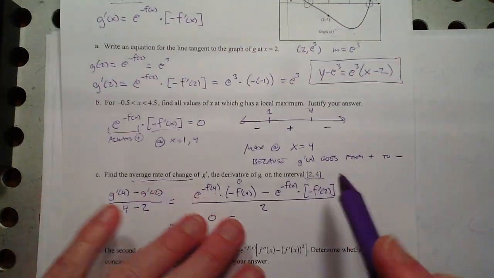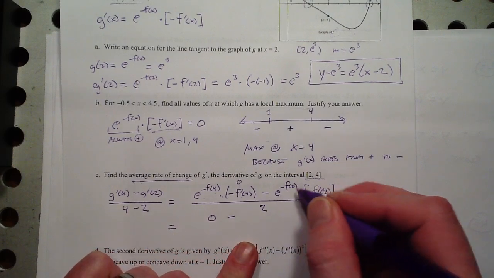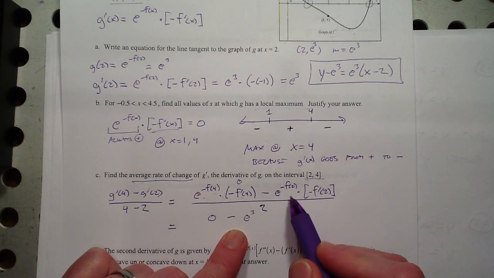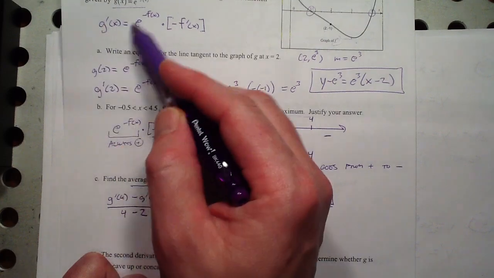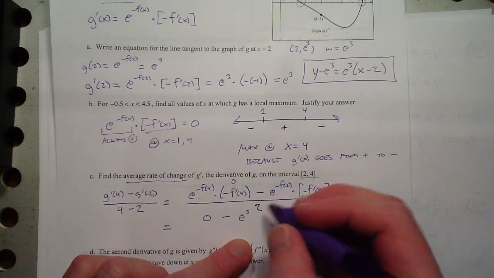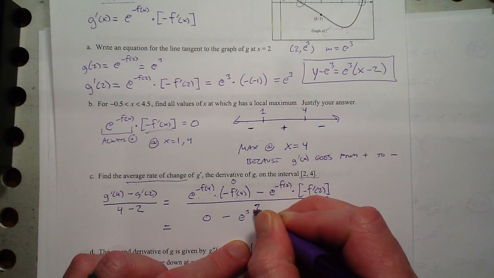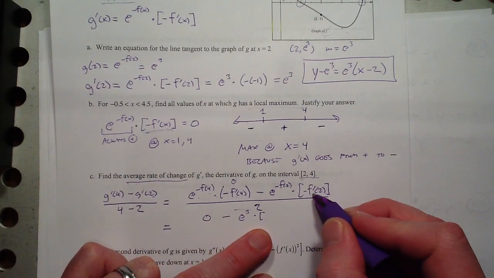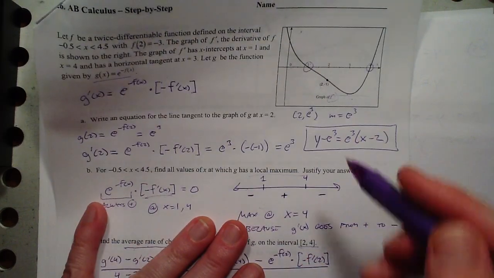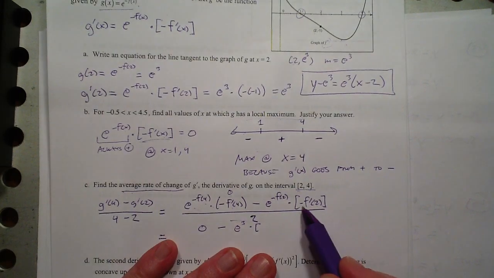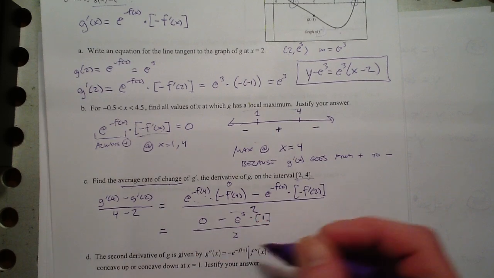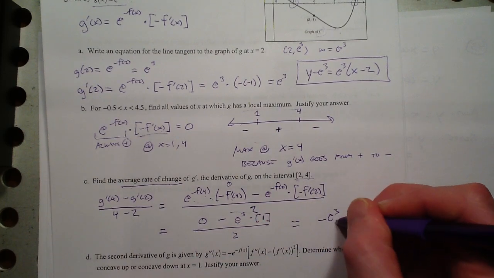So negative, that's our e cubed again. We saw that show up in this problem. Times f prime of 2, looking at the graph, f prime of 2 is negative 1, negative that, so that's positive 1 all over 2. So it looks like it's negative e cubed over 2.